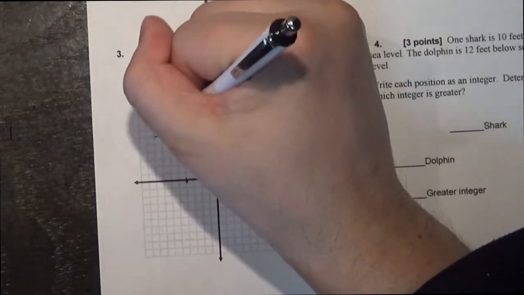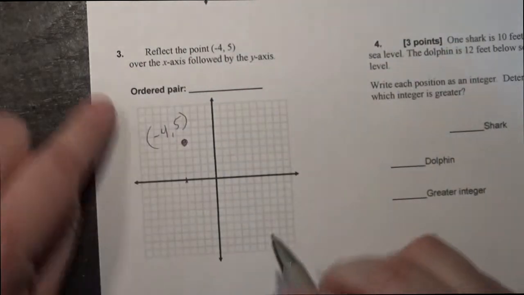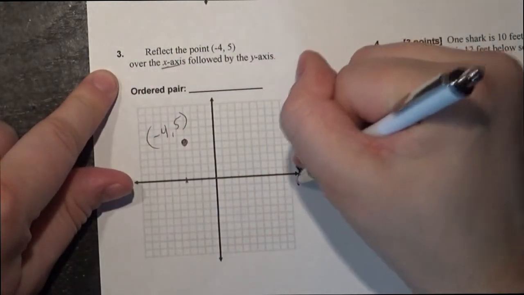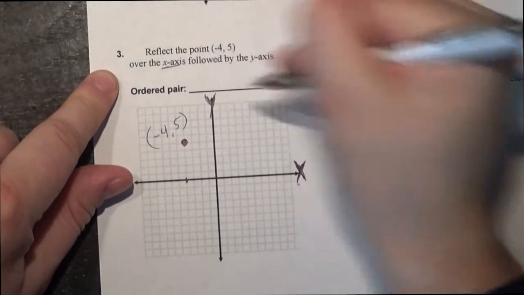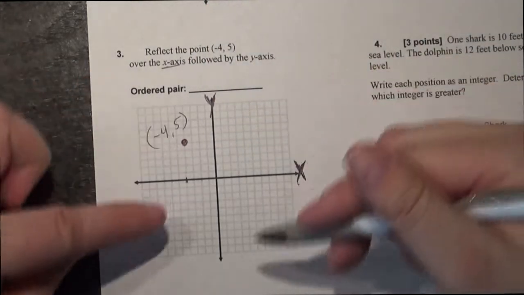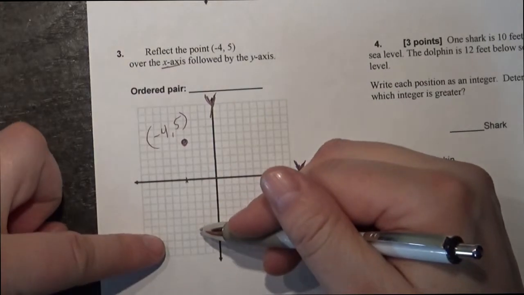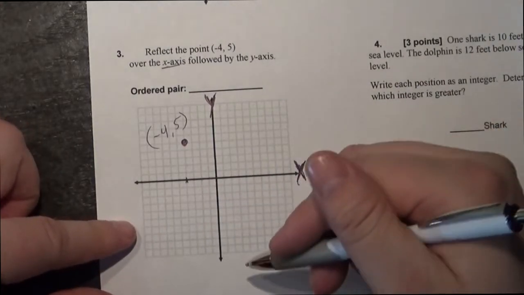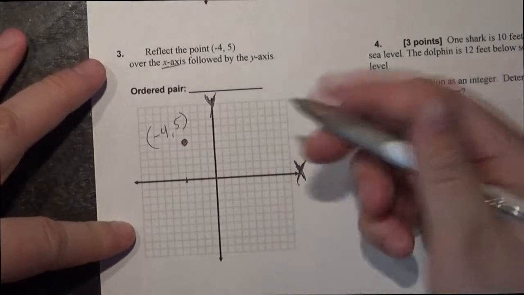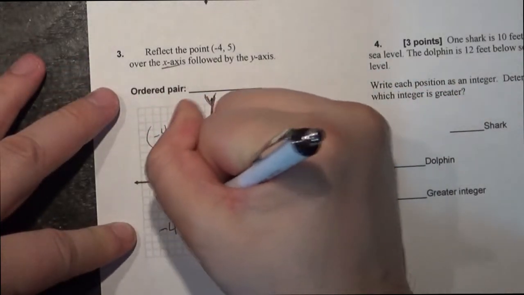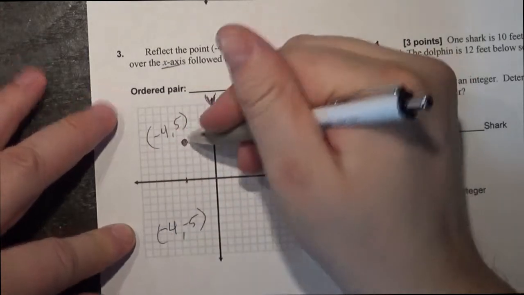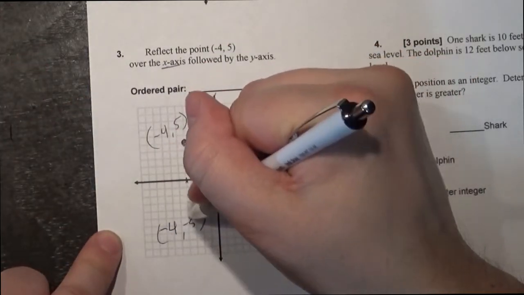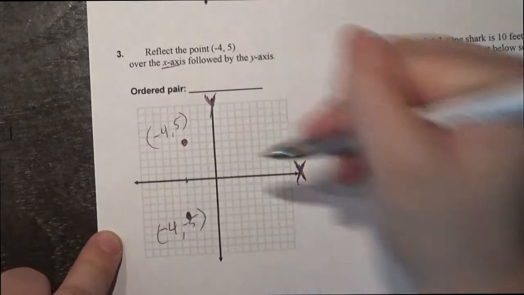Boom. There's -4, 5. Now I start by reflecting over the x-axis, which again, my x is here, my y is here. So if I'm reflecting over x, it's going to be over here in quadrant 3. And I keep the x value at -4 and use the opposite of my y, which is -5. So I have -4, -5. So here I am at -4, 1, 2, 3, 4, 5. Cutting it a little close there.